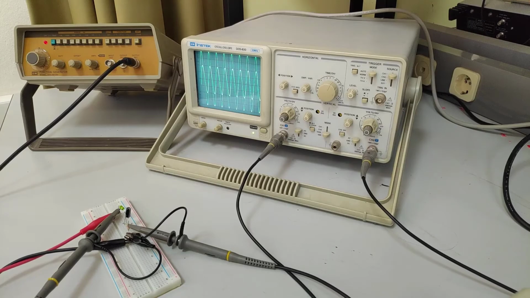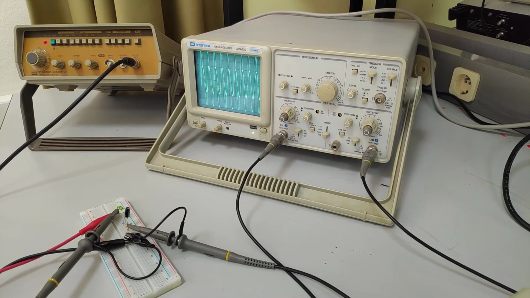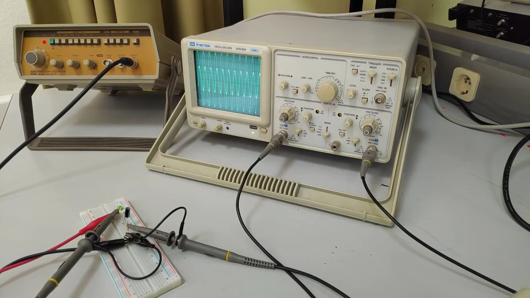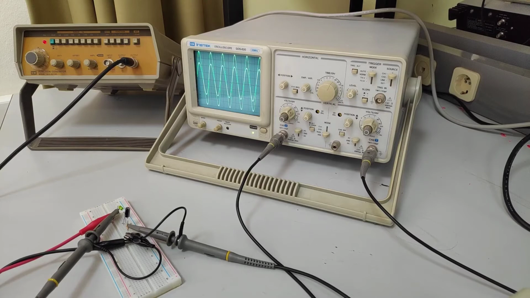For 8 kHz, VR peak to peak is measured to be 4.2 volts. For 9 kHz, VR peak to peak is 4 volts. For 10 kHz, VR peak to peak is 3.6 volts. For 5500 Hz, VR peak to peak is 4.5 volts. For 4500 Hz, VR peak to peak is 4 volts.